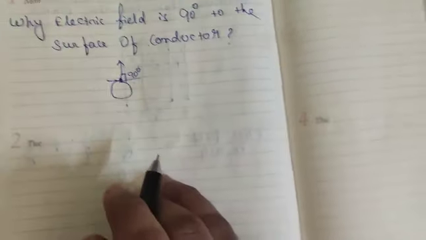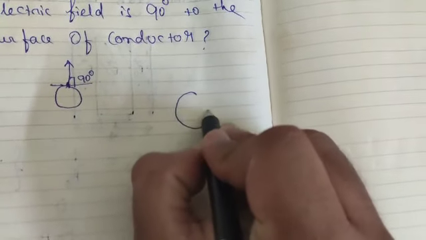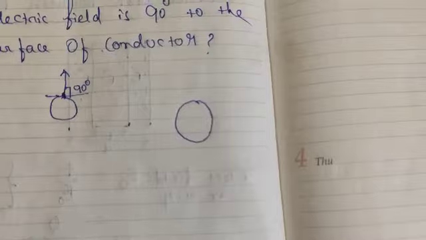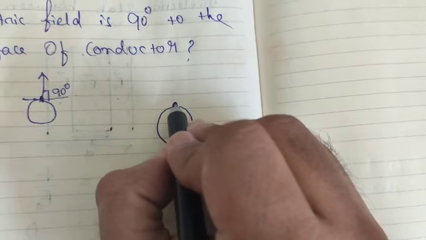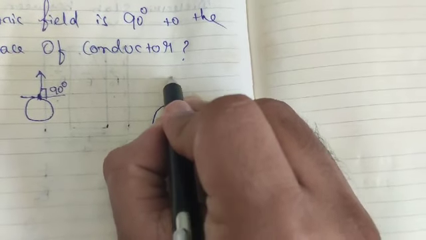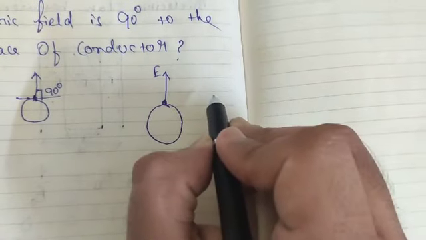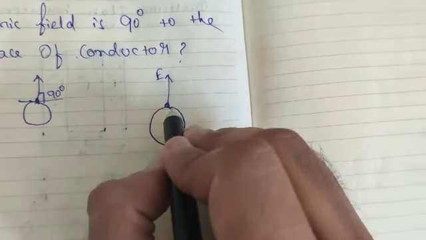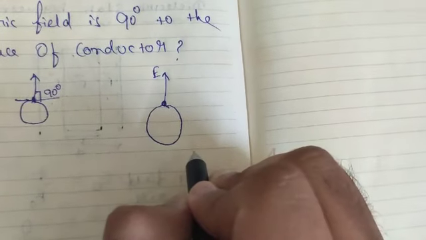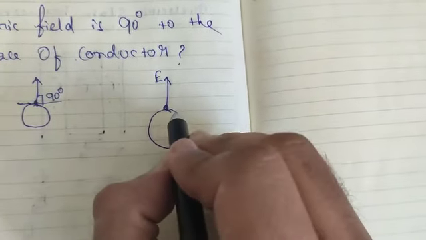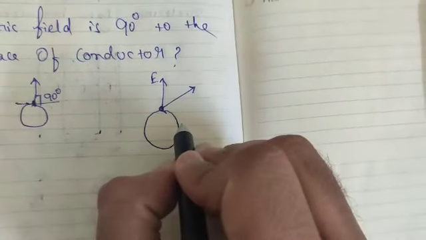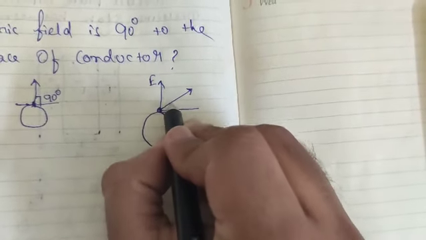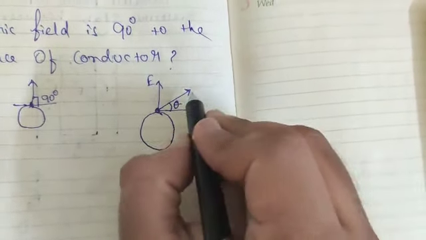Let us solve. Okay, so if I will take here as a surface of a conductor, and here I will place a charge, and let this charge, electric field is like this, E. Okay, and it is telling us, prove that it should be 90 degree to the surface of the conductor. Okay, so let us do one thing. Let us take it, our E, in this direction, by making some angle, let us say theta.